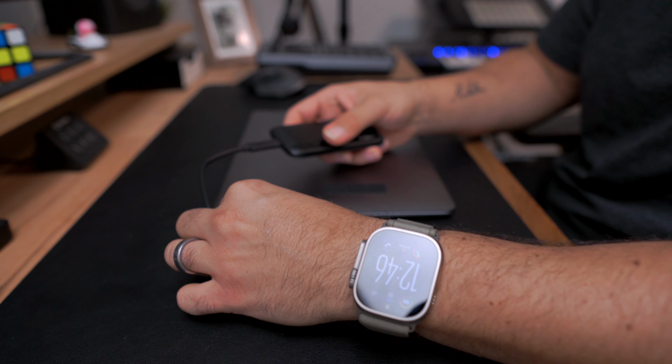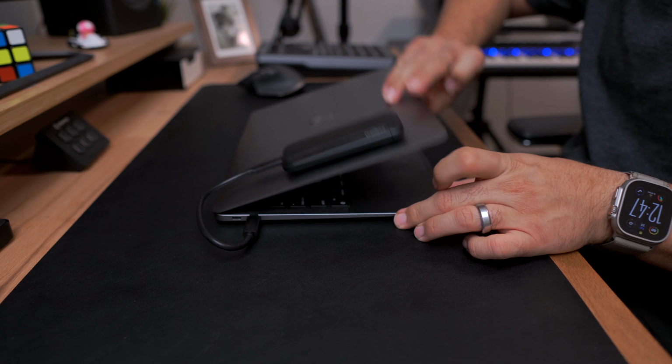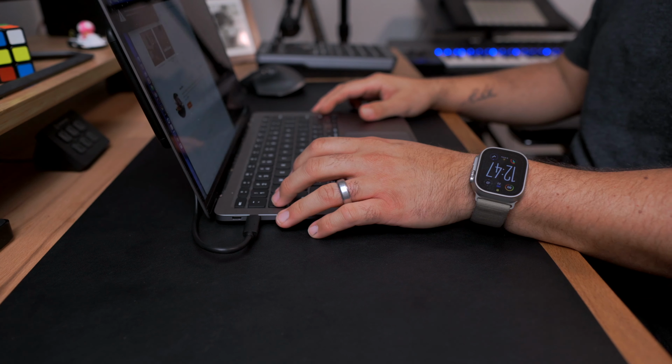I have a 256 internal storage, which I use for installing the software, the DAW, and the plugins. But then the library of those plugins and the audio samples are all stored in an external SSD. That way they're fast, quick enough to read, and there's no delay or hiccups while you're working on your DAW.